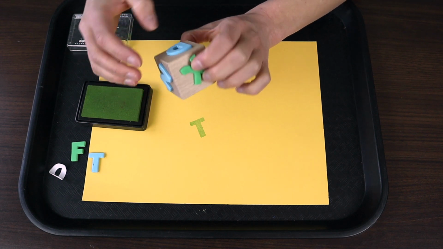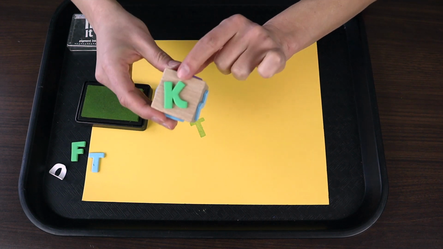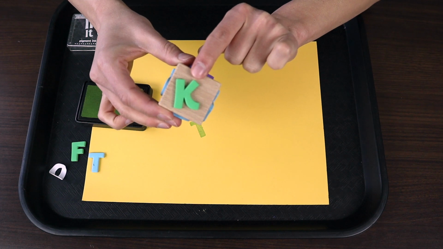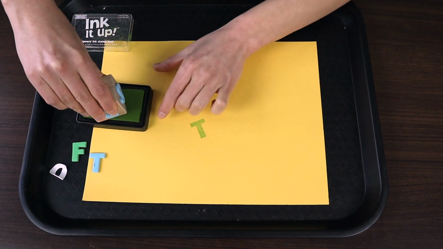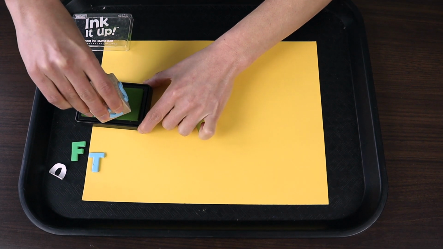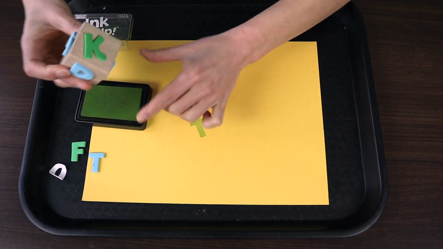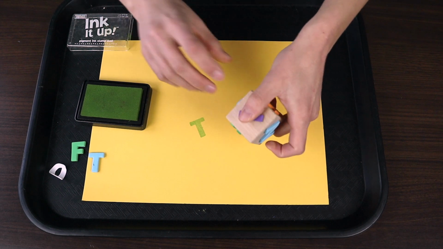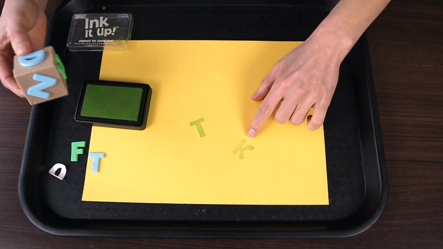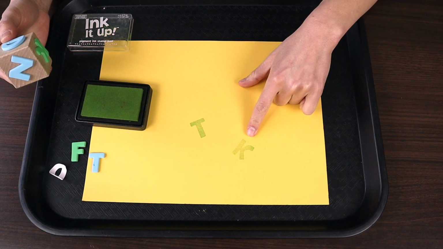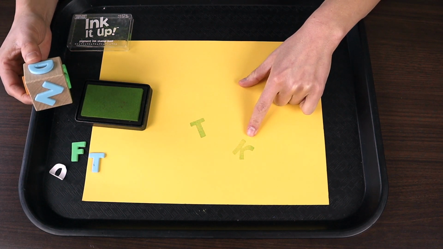How about the letter K? Press into the stamp pad. And when you have enough ink on it, you're going to press it down onto the paper and lift it up. And there's the letter K.